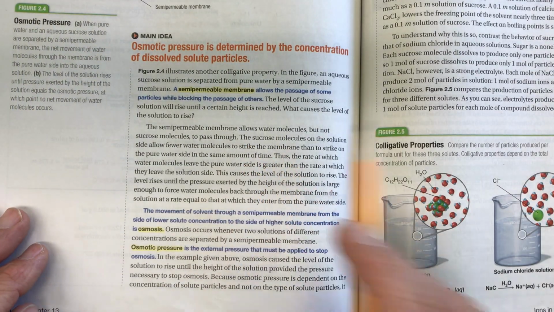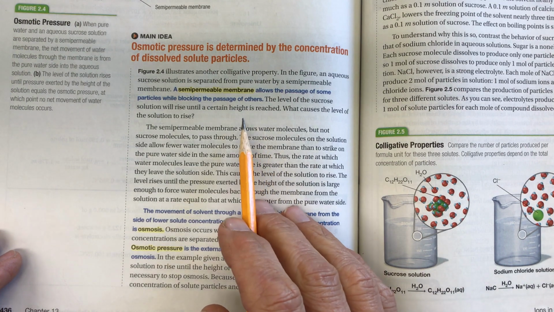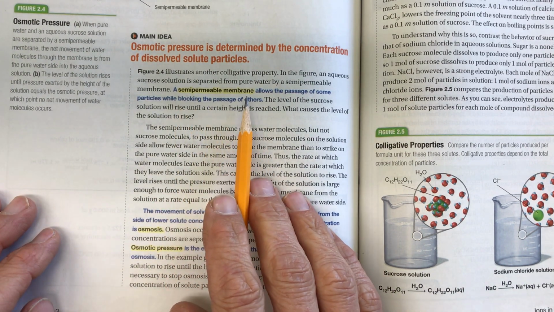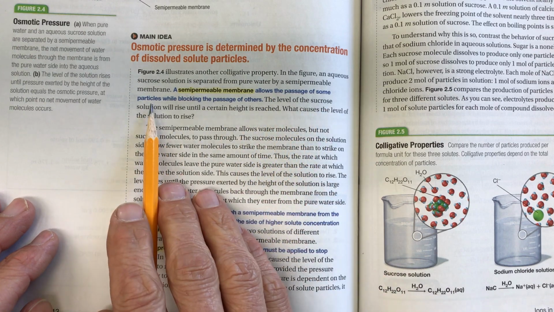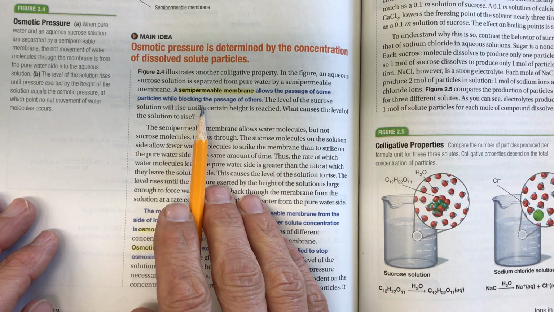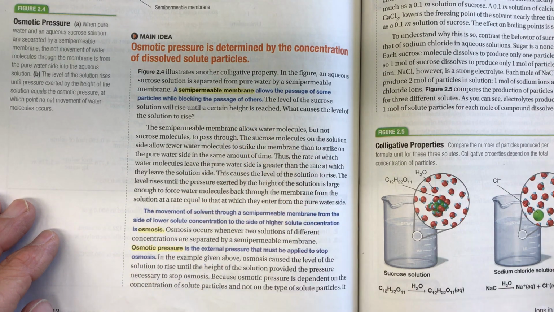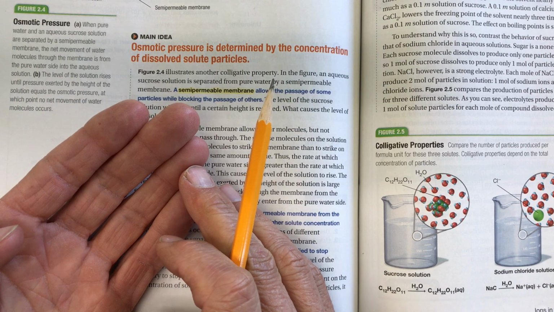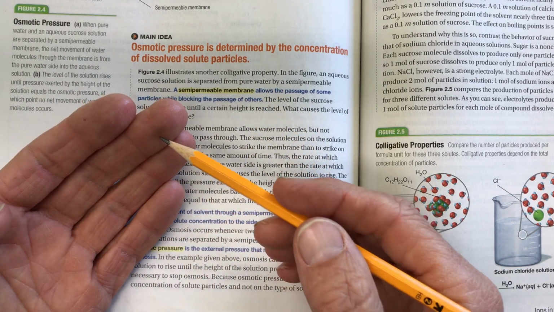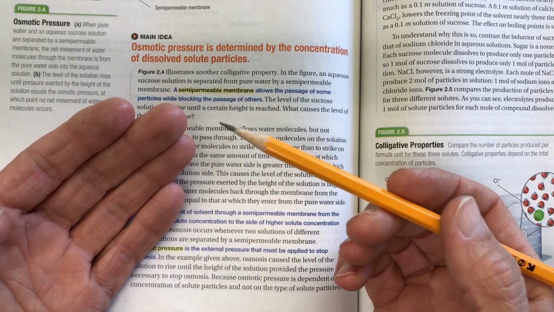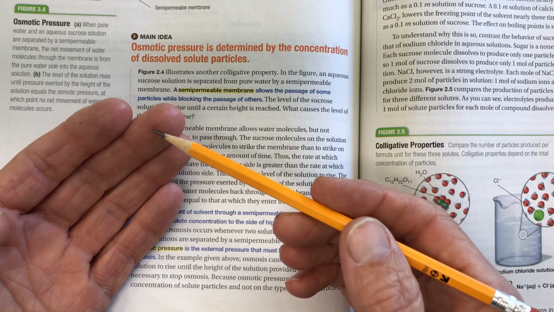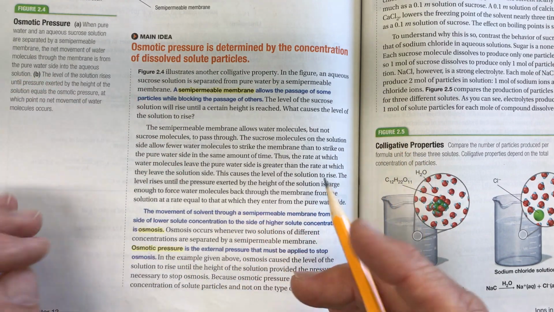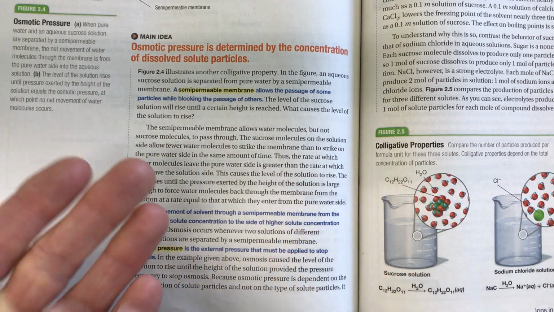In our chapter 13, section 2, it talks about what a semi-permeable membrane is. It allows the passage of some particles while blocking the passage of others. So, your skin is a semi-permeable membrane. Your skin will let out water in the gas form, but not the liquid form. Otherwise, it would drain right out of your body. But you can sweat and so forth, and moisture will go through there.